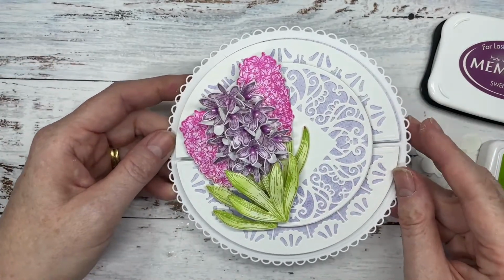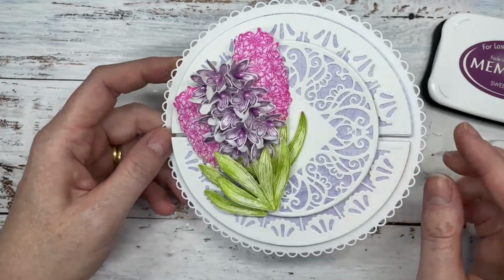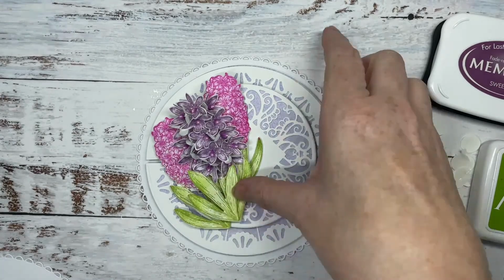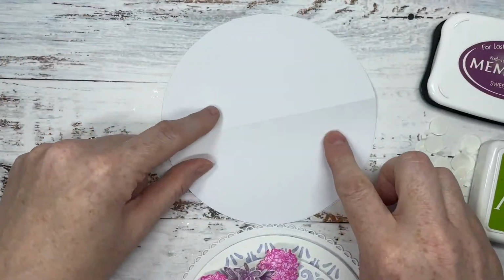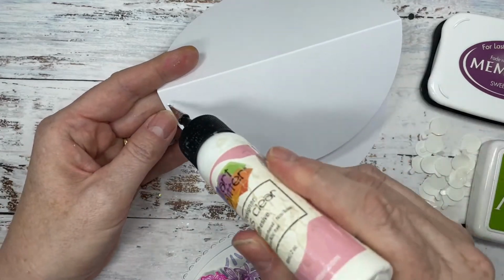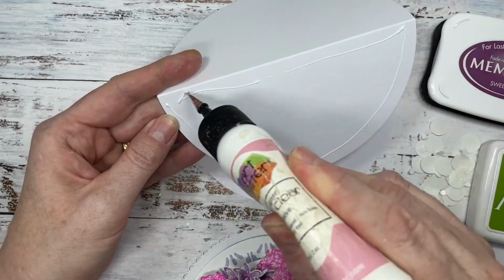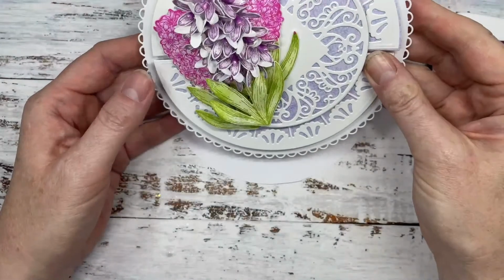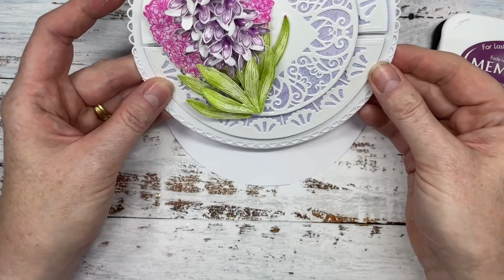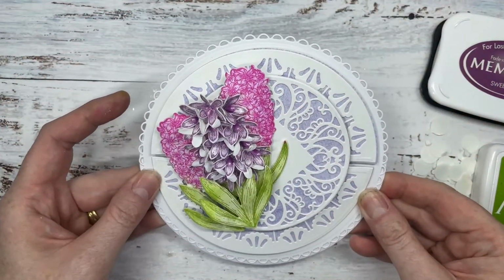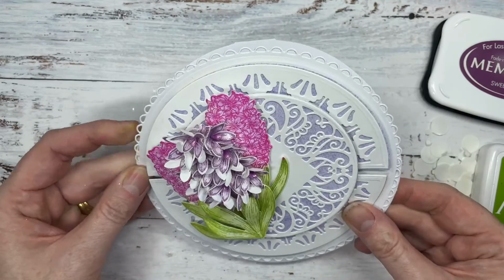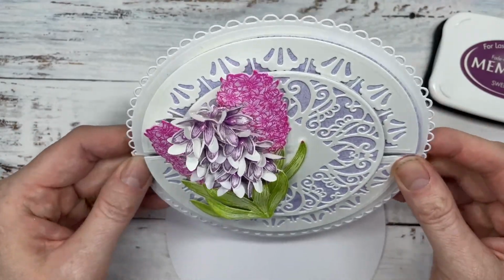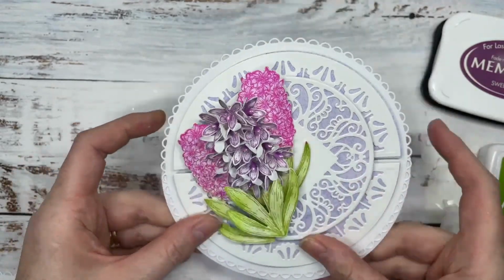Okay, so that's our hyacinths added. Let's take our card base and I'm just going to add the glue onto this piece, like so. And then we will glue on our circle. Make sure that it's not lopsided. There we go.